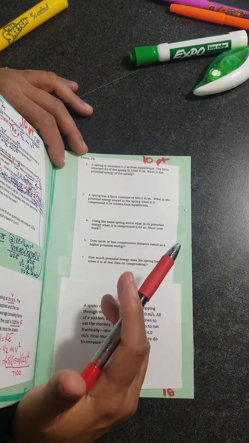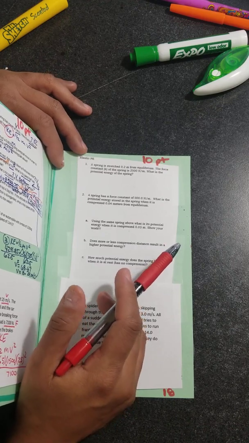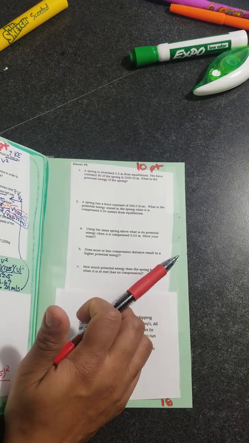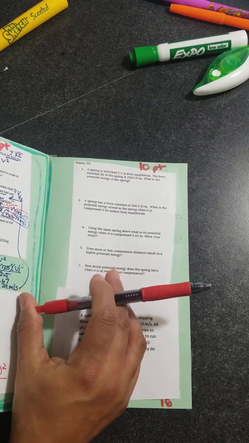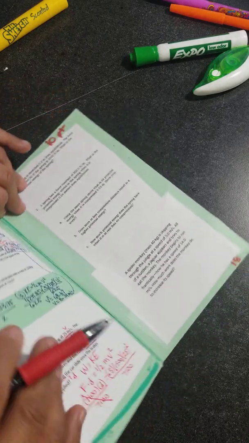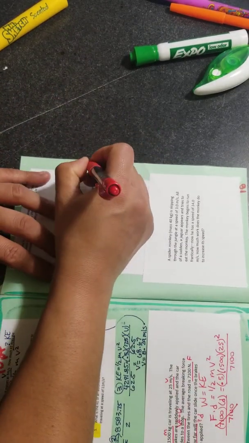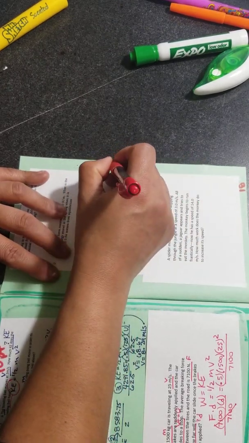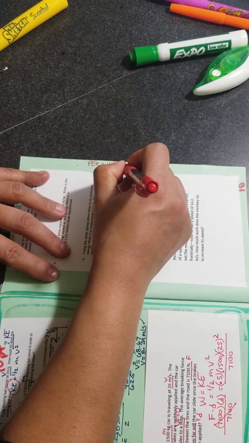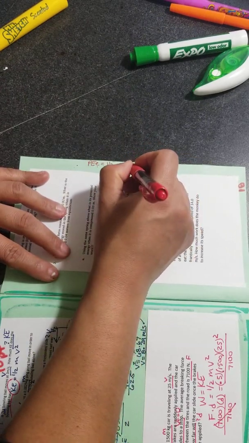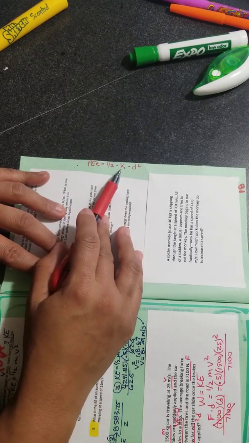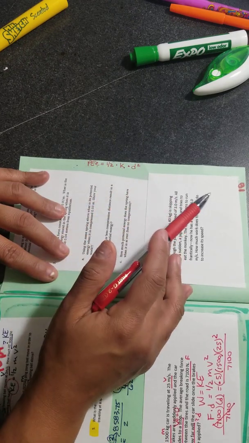All of those, the elastic in your pants, all of those are elastic potential energy. Now, elastic potential energy has an equation. We call it PEE equals 1/2 times lowercase k, not capital, times d squared. The lowercase k is what we call a spring constant. The spring constant is a constant for every single material out there.